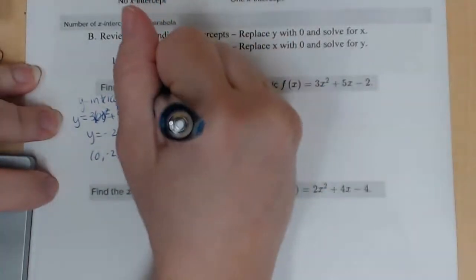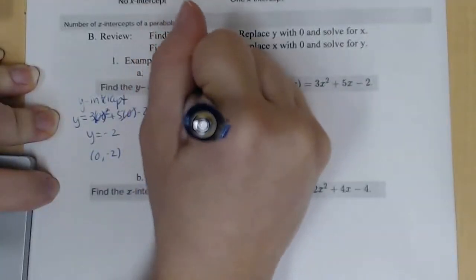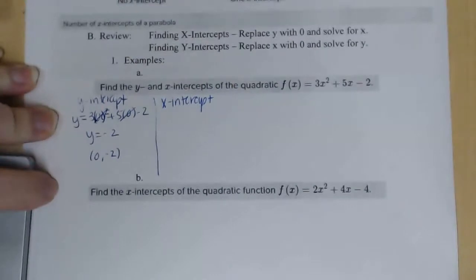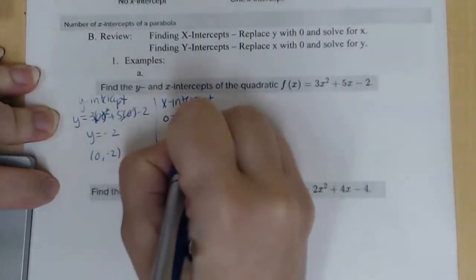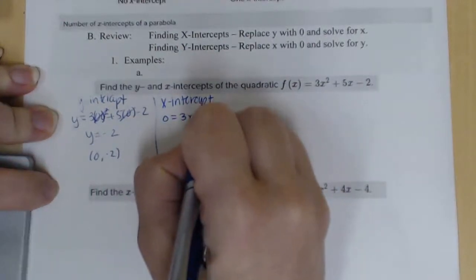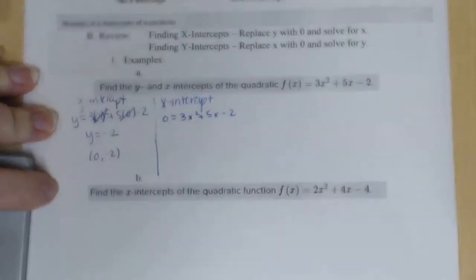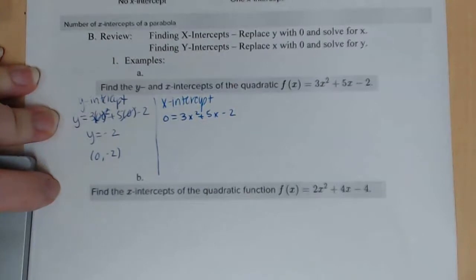Now, to find my x-intercept, I'm going to set my y equal to 0, and then I'm going to solve from there. Because we're dealing with a quadratic, we could possibly either factor or use the quadratic formula, and we're going to get a lot of practice with the quadratic formula in this section. So I'm going to do this one by factoring.